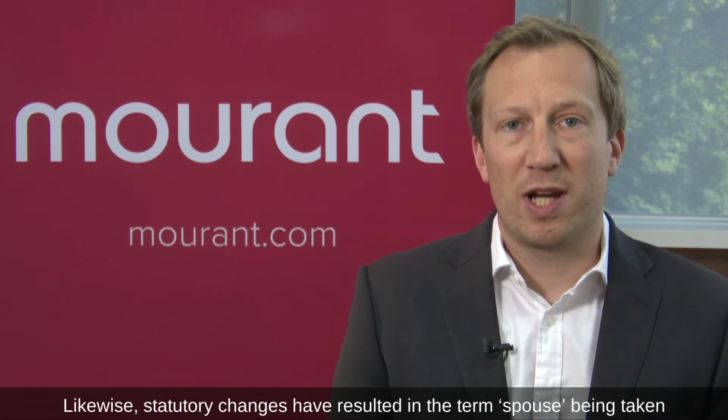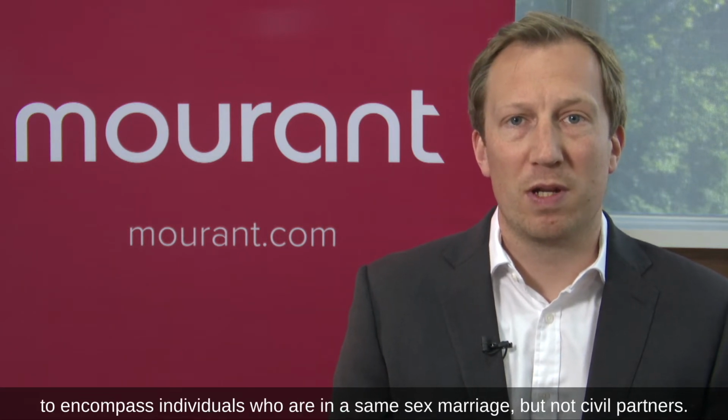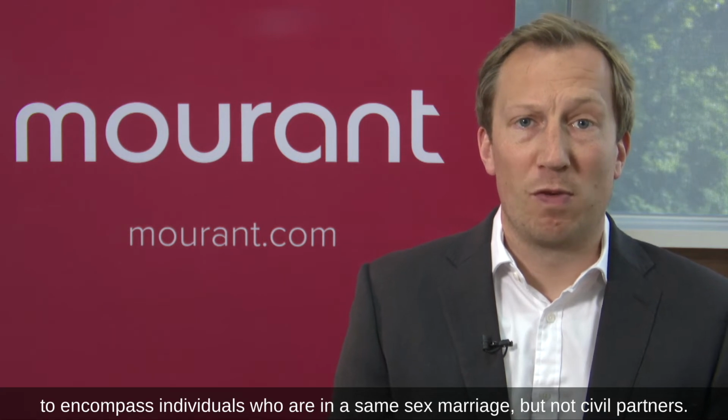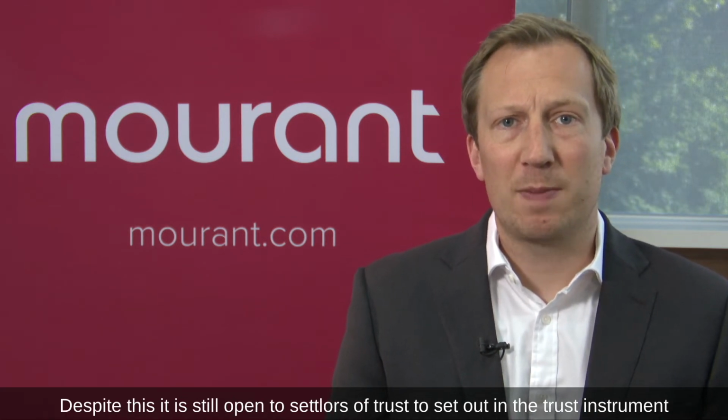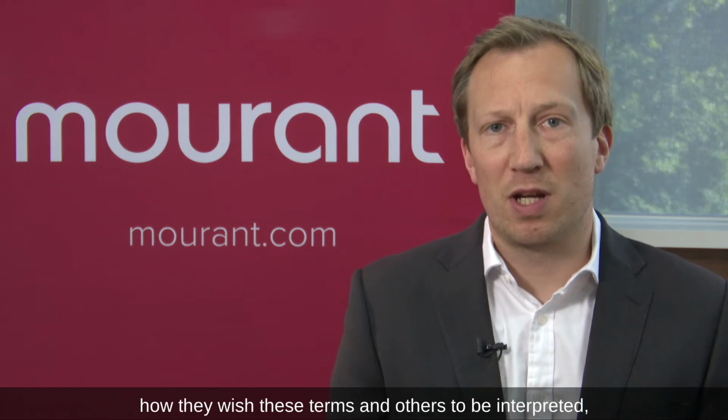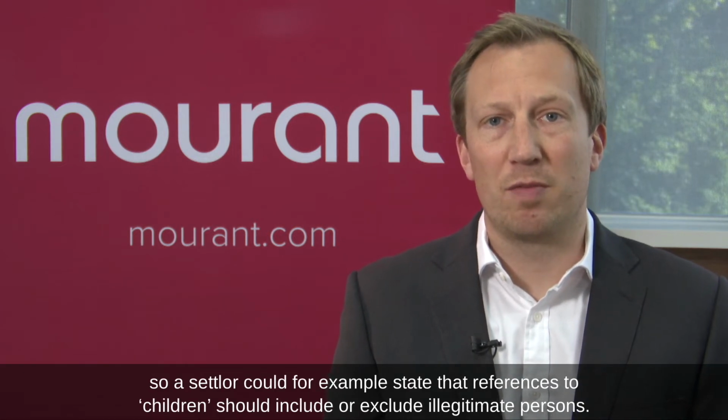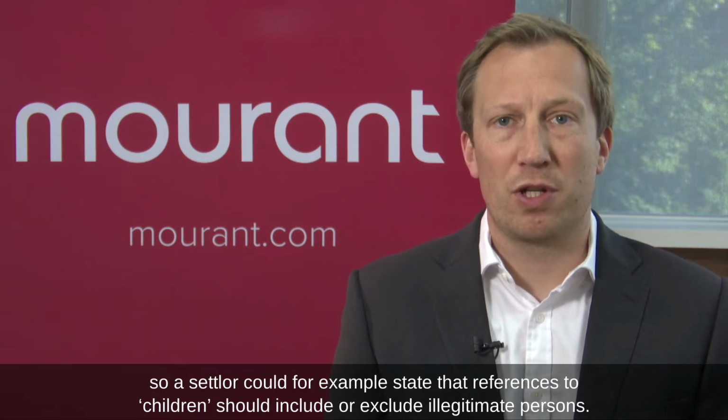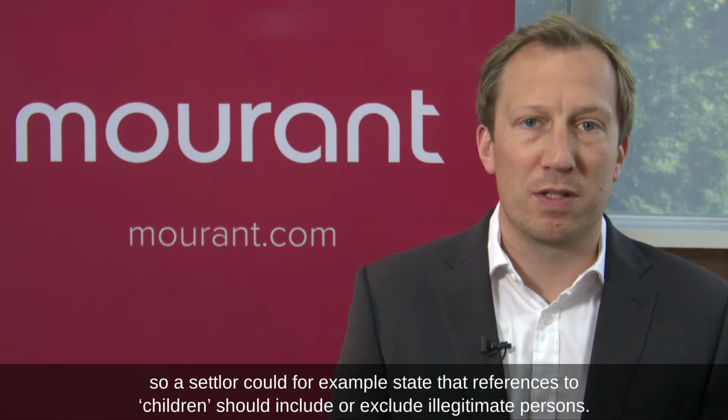Likewise, statutory changes have resulted in the term spouse being taken to encompass individuals who are in same-sex marriage but not civil partners. Despite this, it's still open to settlors of a trust to set out in the trust instrument how they wish these terms and others to be interpreted. So a settlor could, for example, state that references to children should include or exclude illegitimate persons.